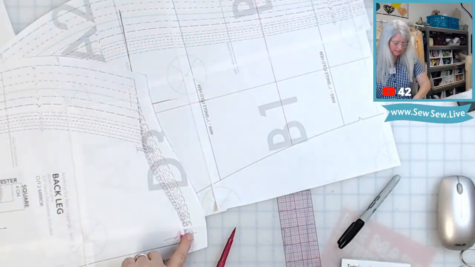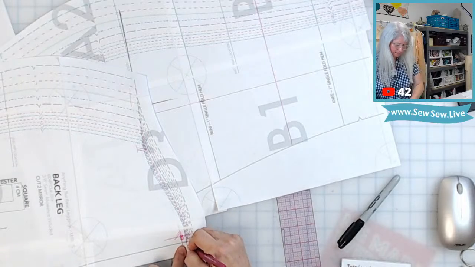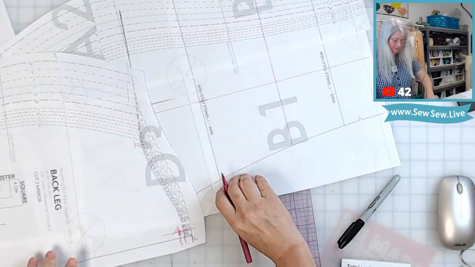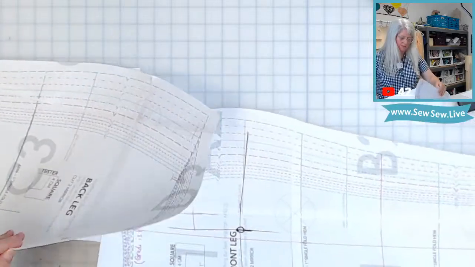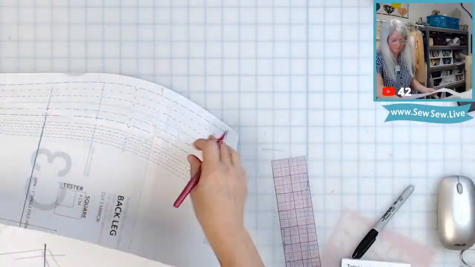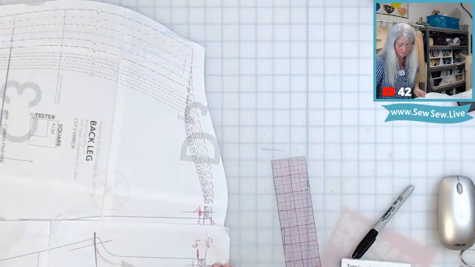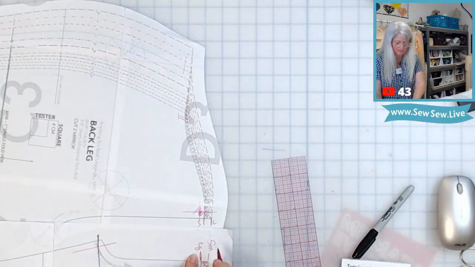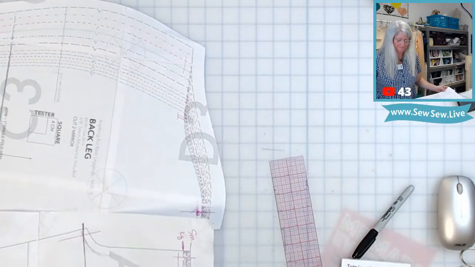if you look at this, this is the largest size right here. This is the smaller size. And on this one, it's the opposite. See? This is the small, this is the large. All right? I'll leave it there.